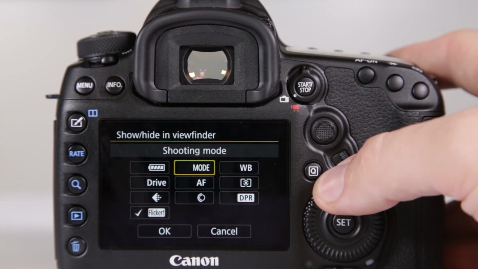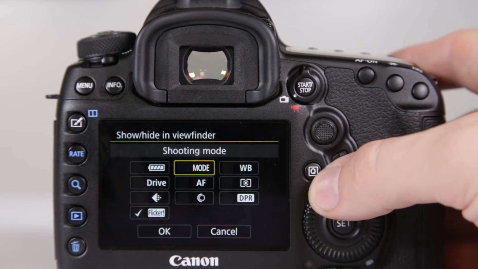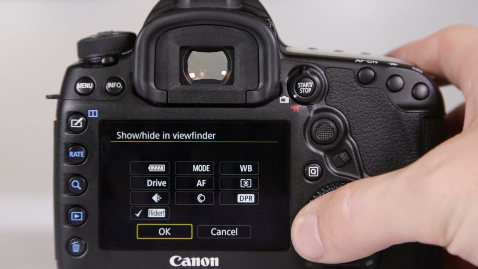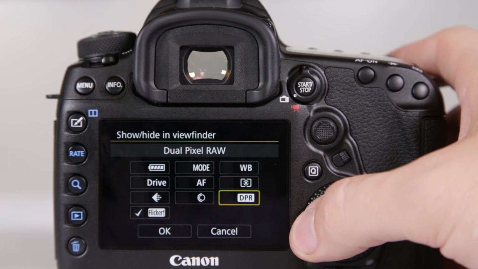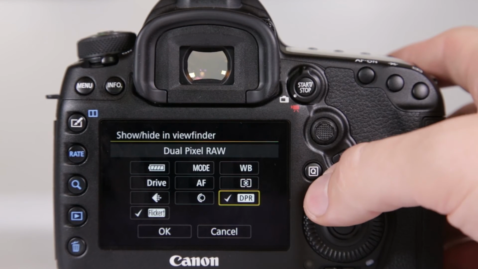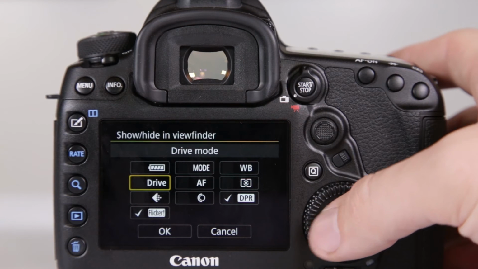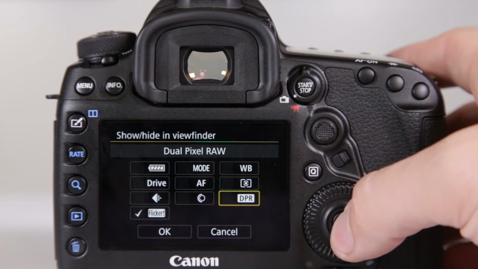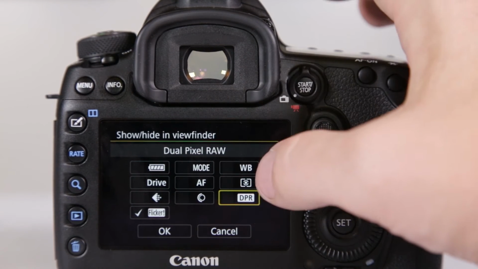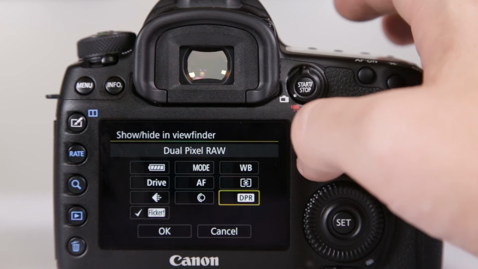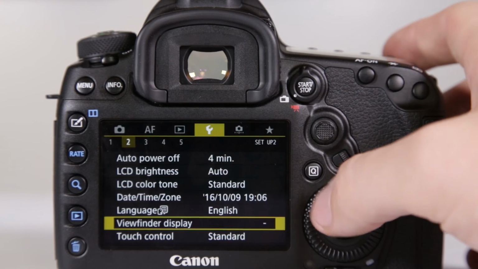Here you can go and specifically turn on or off in the viewfinder any of these particular menu items. This is kind of helpful to know if you're shooting in dual pixel RAW and you see it through the viewfinder. Again, this is for if, for whatever reason, you can't see this screen, or you can't really have access to the quick control on the back of here.